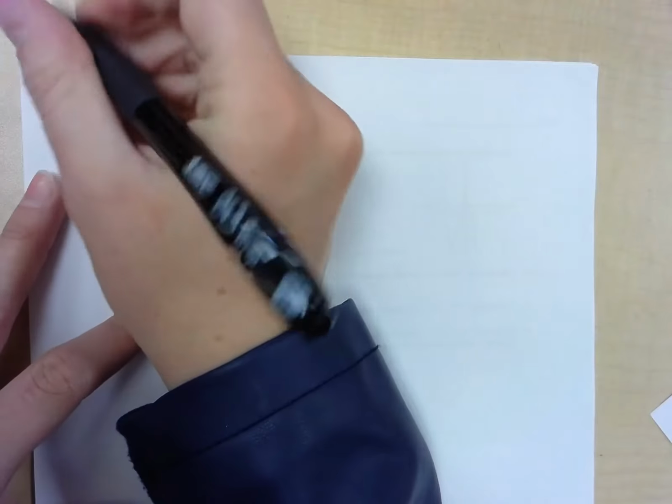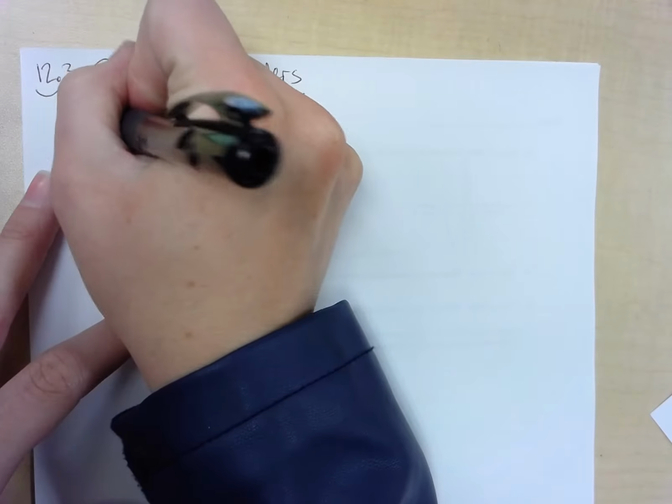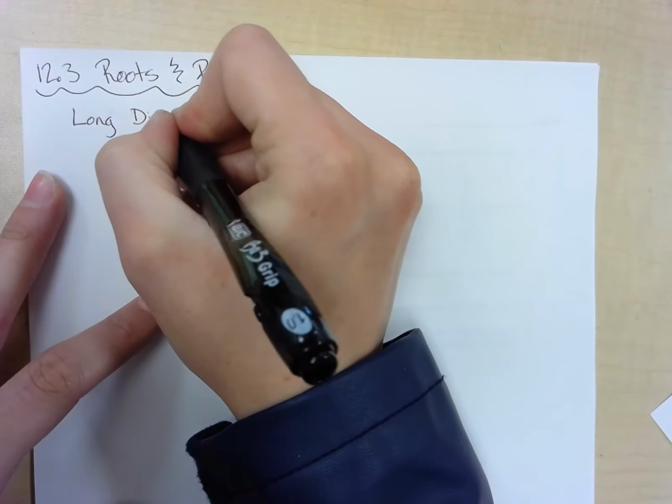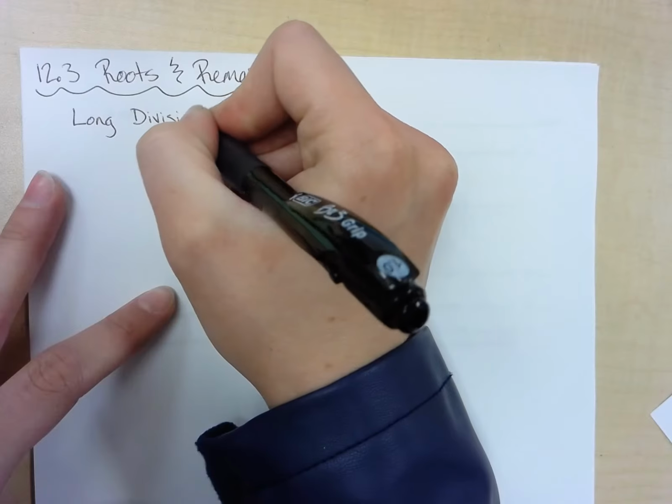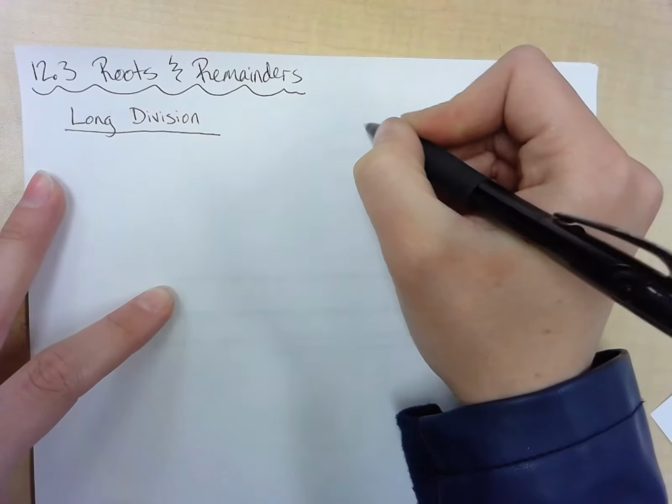All right, so let's look at an example of long division versus synthetic. We touched on this last time, but now that you've seen it once, I want you to have a better understanding of what's going on.